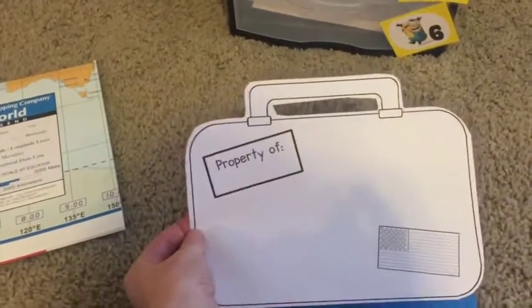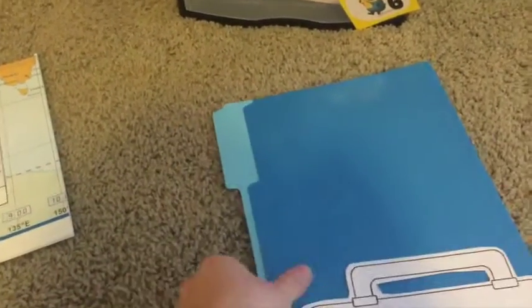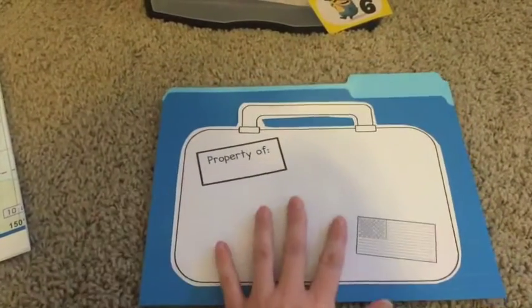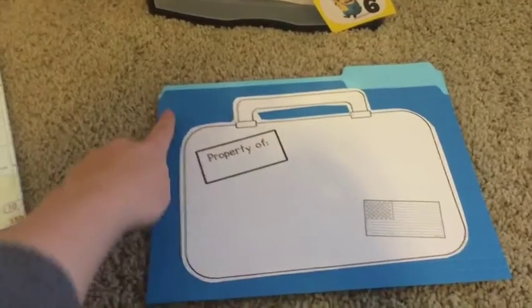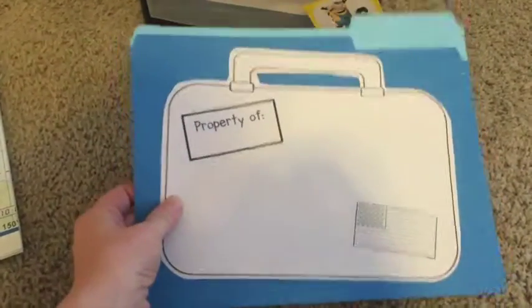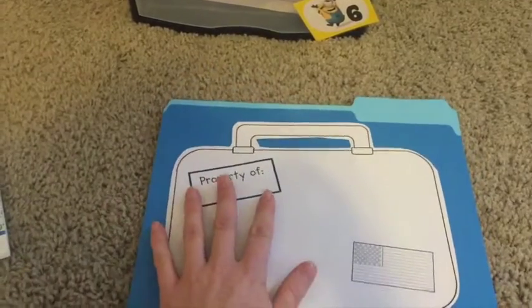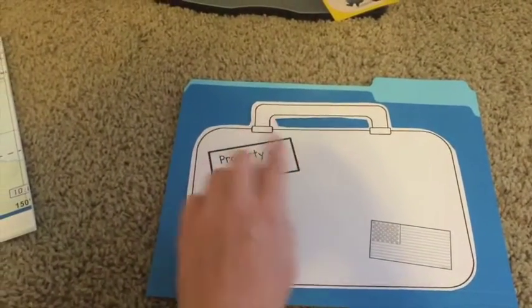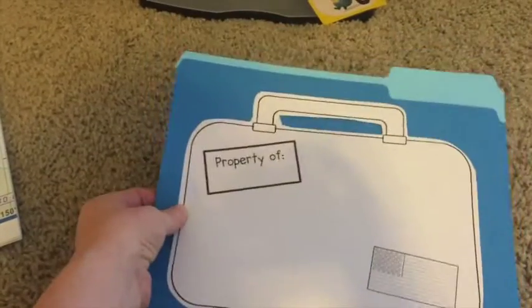This is a printable that came in the pack, but of course not difficult to create yourself. And then this is just a file folder, and I'm going to have my son decorate the printable, a suitcase, and then we'll staple the edges of the file folder to make a little pocket. As we go throughout the week and do activities, we will be saving those pieces into this pocket. There are also some activities that came with the packet from Teachers Pay Teachers that we will be sliding inside of here.